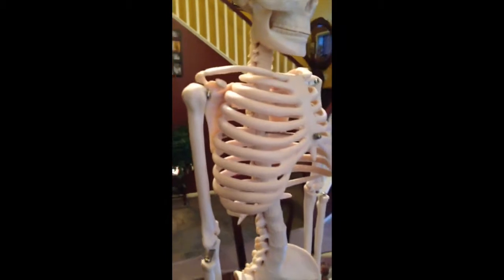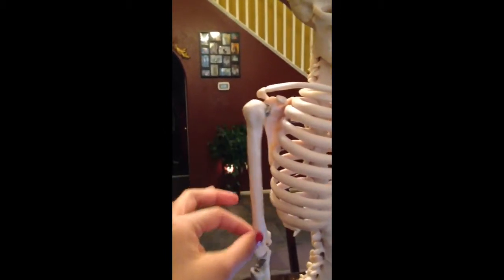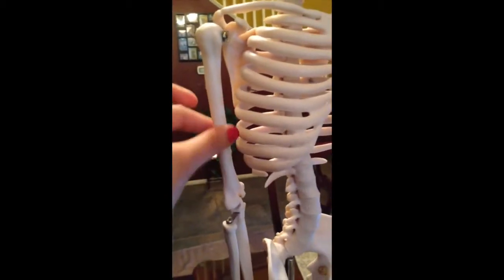Now we're going to talk about the arm. This bone here is the humerus. This is the head of the humerus, with this being the greater tubercle, and this right here being the lesser tubercle. This is the deltoid tuberosity. This right in here is the medial epicondyle, and this is the lateral epicondyle.